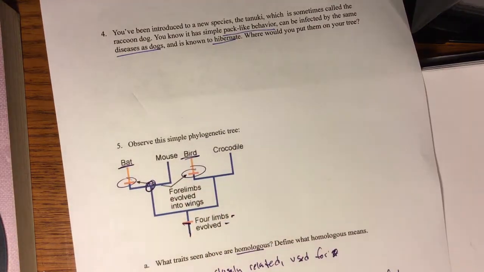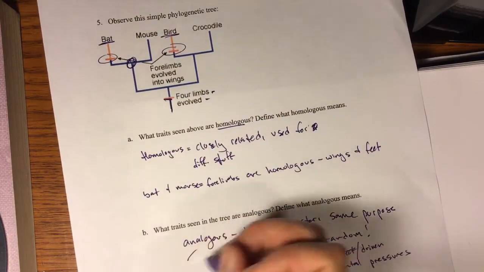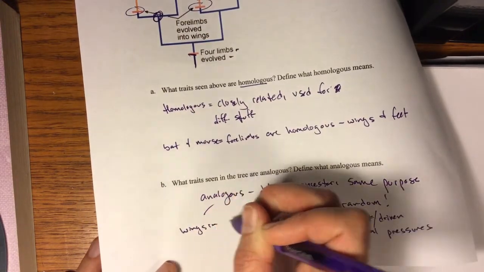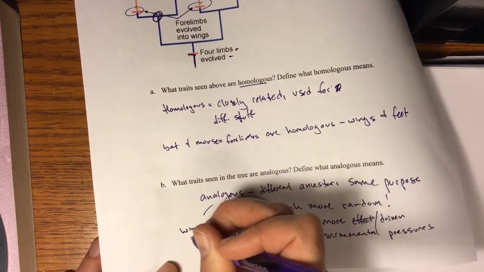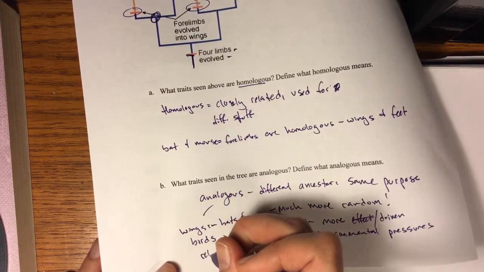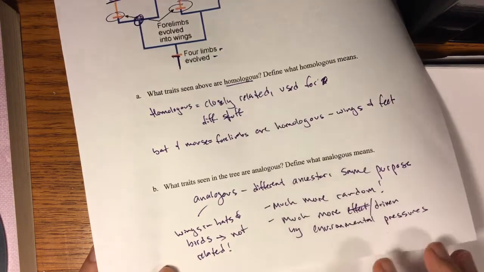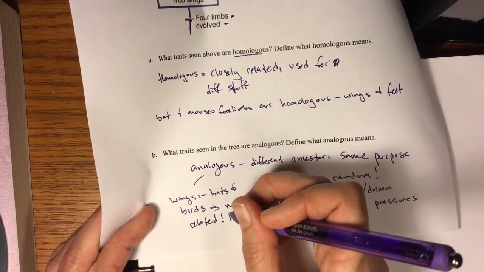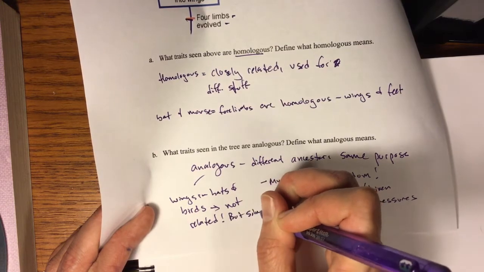So they turn their forelimbs into wings. So the analogous example is going to be wings in bats and birds. They're not related. They seem to pop up randomly on evolutionary trees. But they have the same purpose, they solve the same problem.